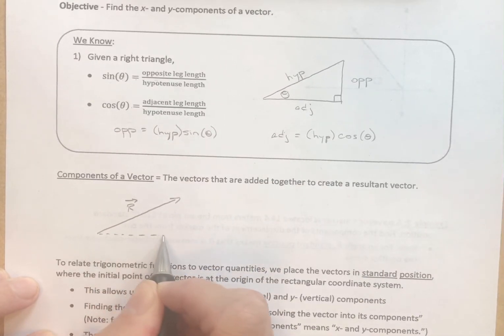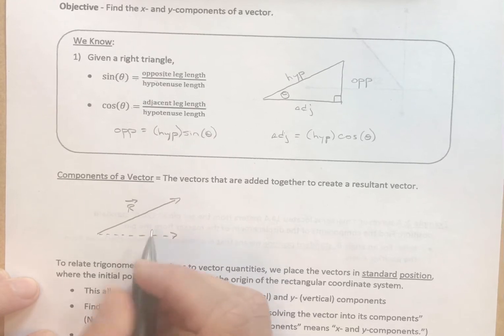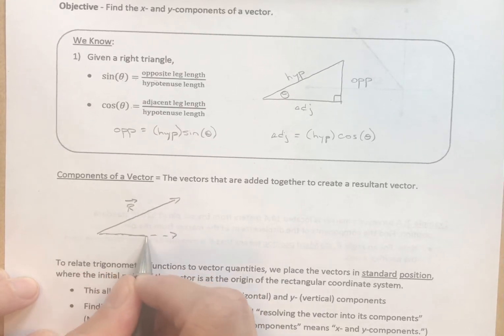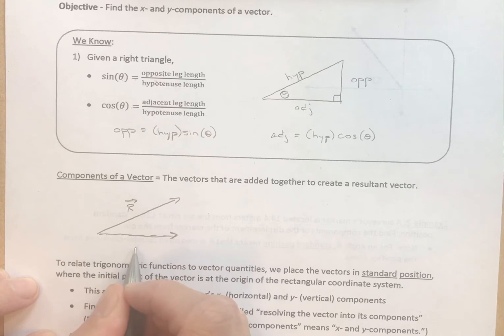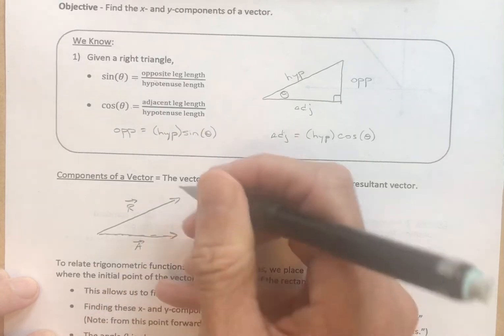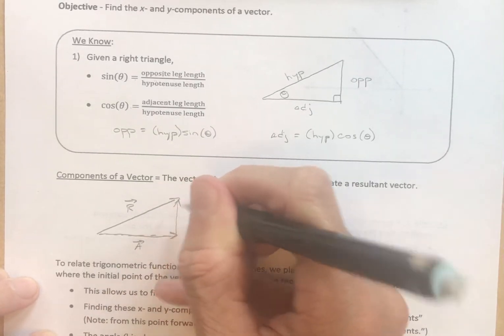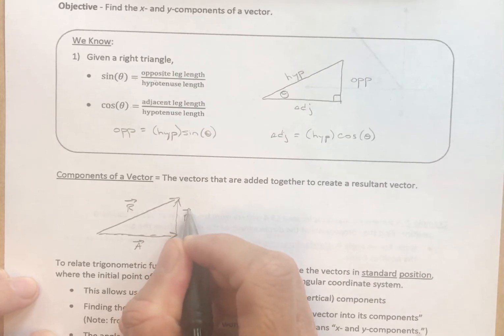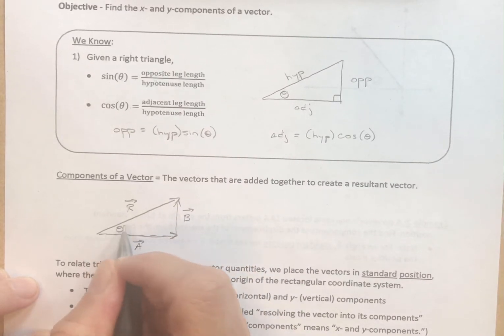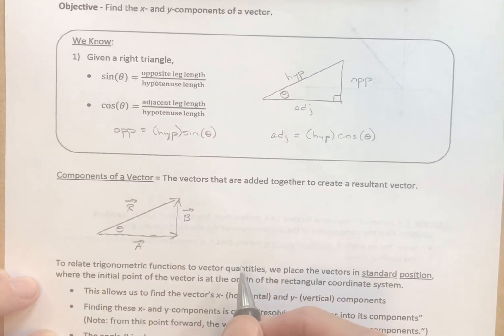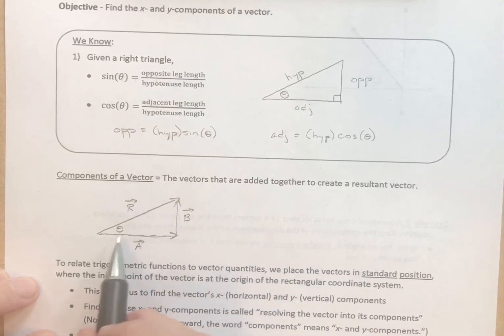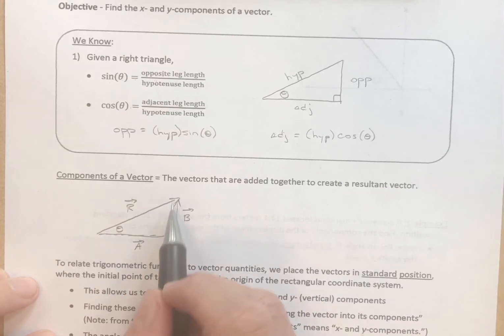Well, we added up this vector. I'll draw it a straight line, kinda. We added up vector A, and we added that to vector B, and we got vector R, the resultant vector. And of course, vector A could have been this way, and then up to B.